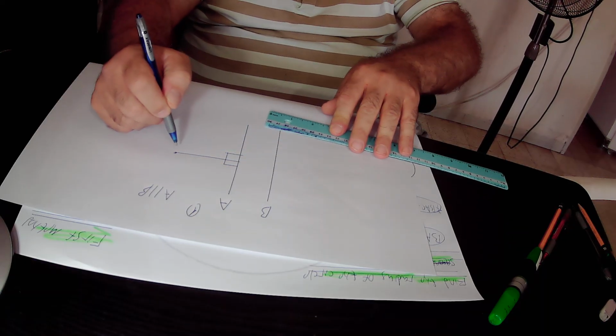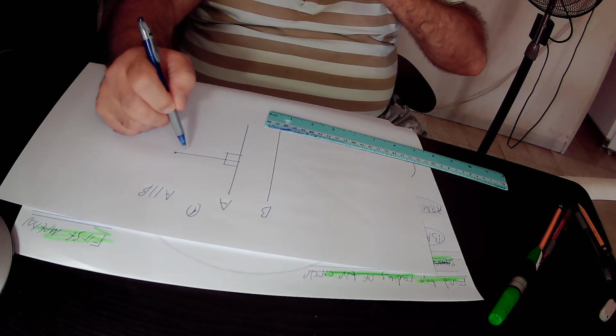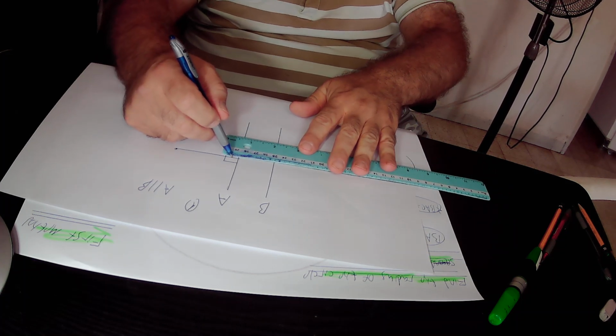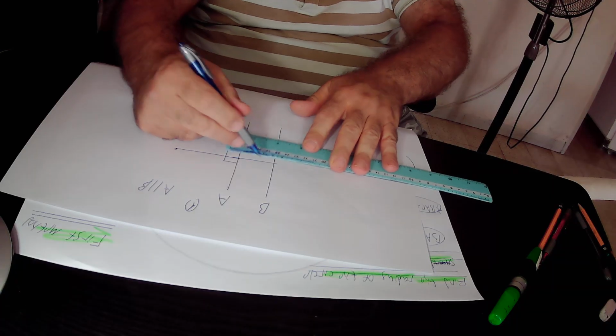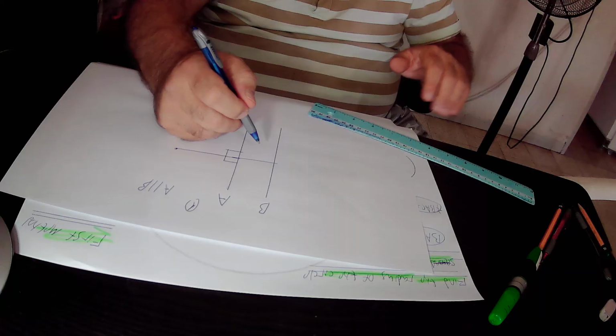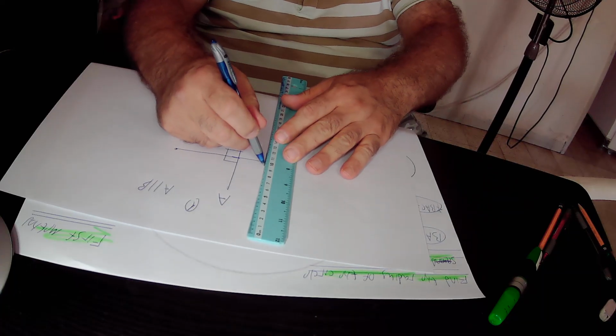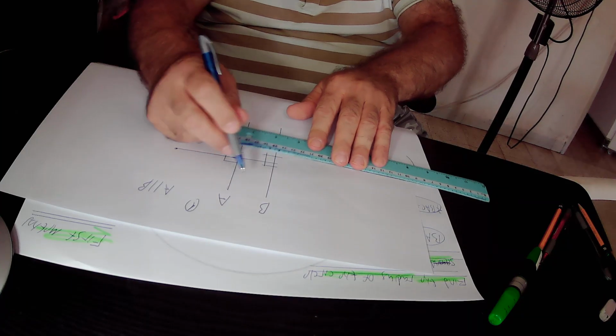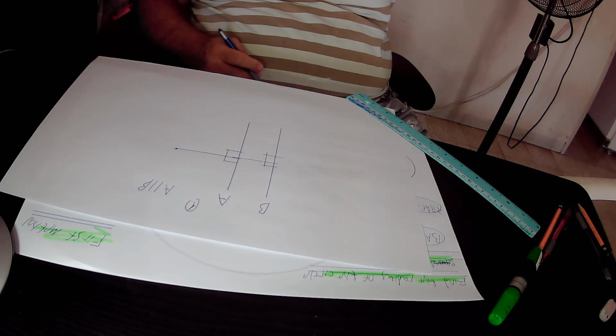And we extend the perpendicular by straight line until it touches line B. Then it will be also perpendicular on line B. Why? Because line A is parallel to line B.